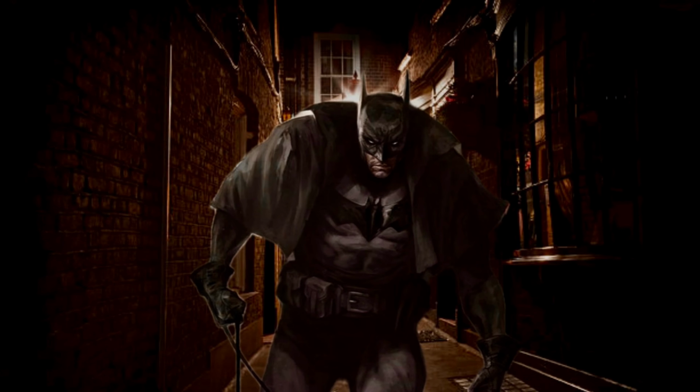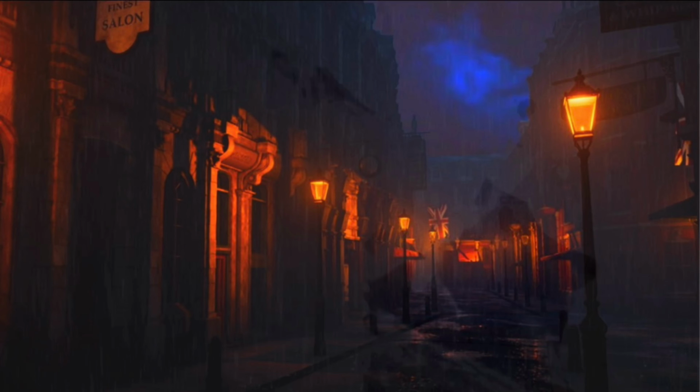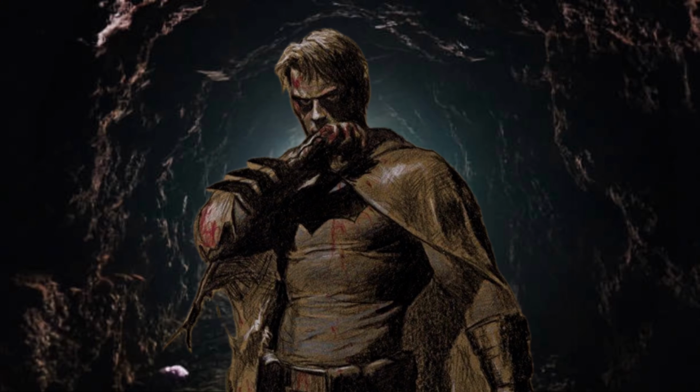And I really think the gold here would be seeing a lot of these foggy, dark scenes of Gotham at night.